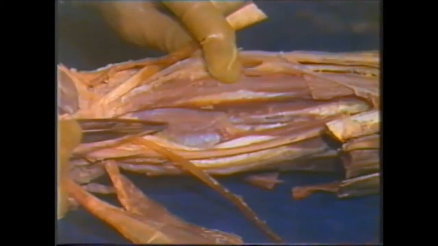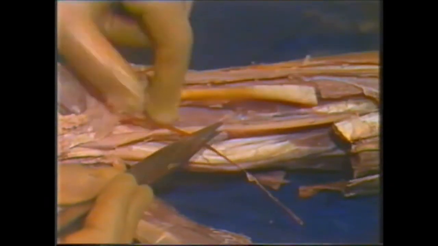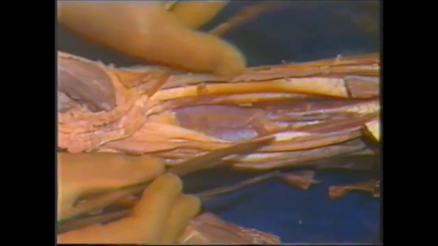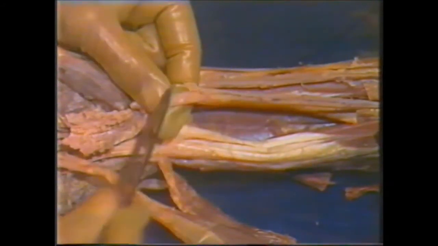The median nerve is seen accompanied by a slender artery called the median artery, which is a branch of the anterior interosseous artery.